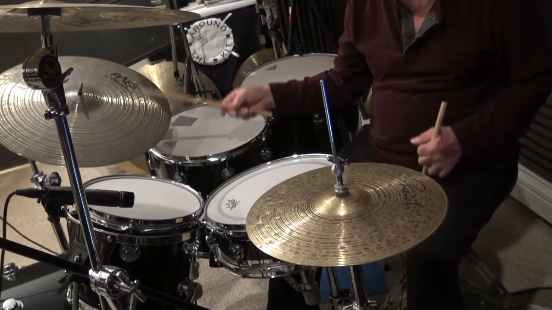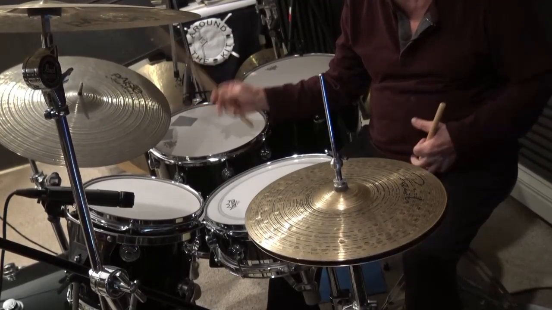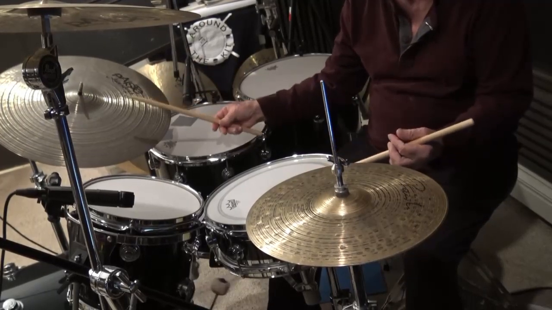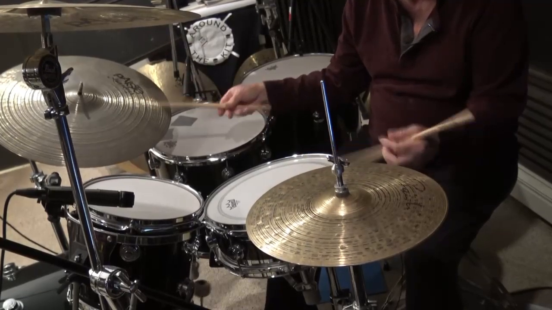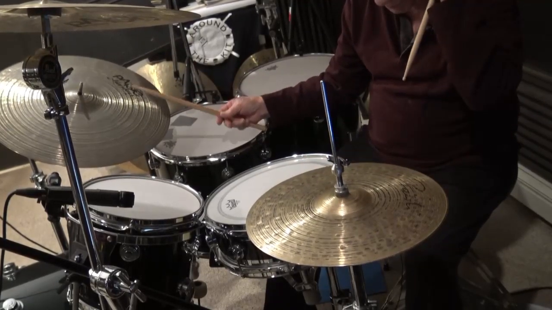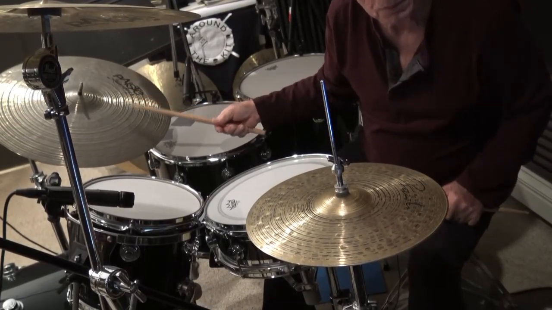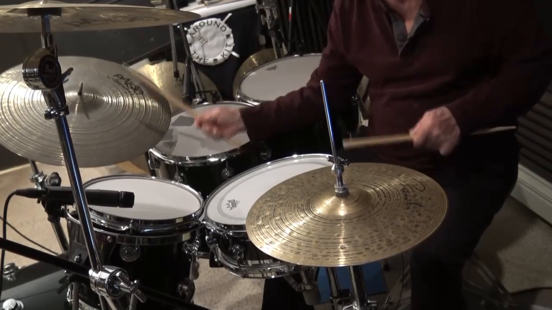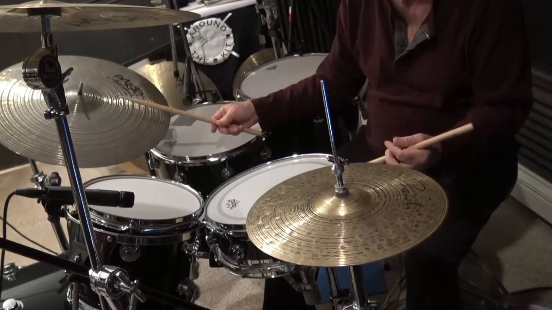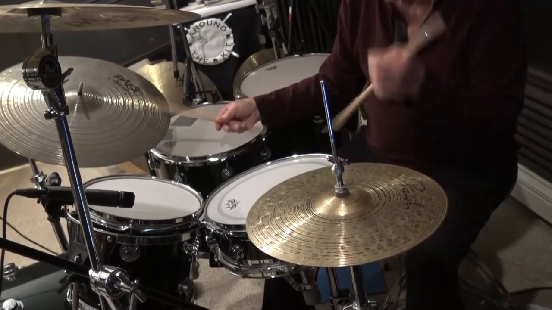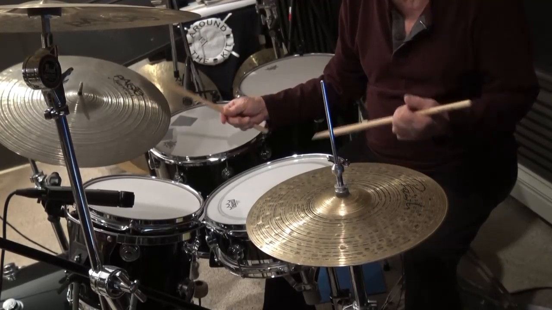Line 1. Now remember, R equals something and L equals something different. You understand that? Line 1. Line 5.